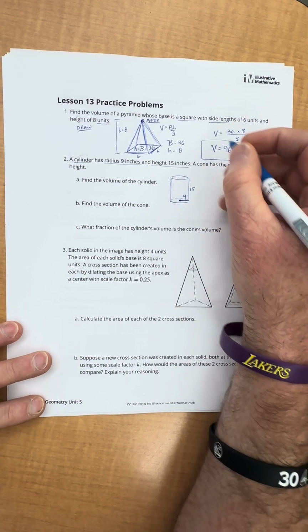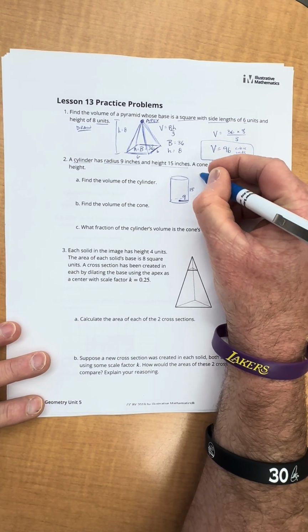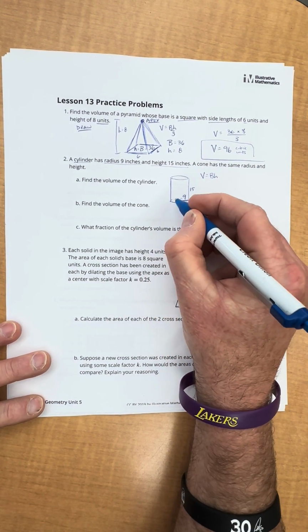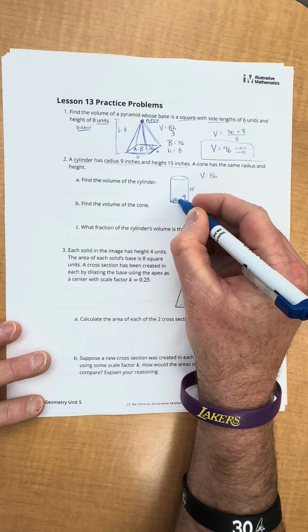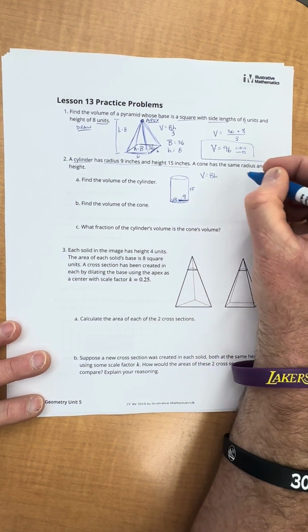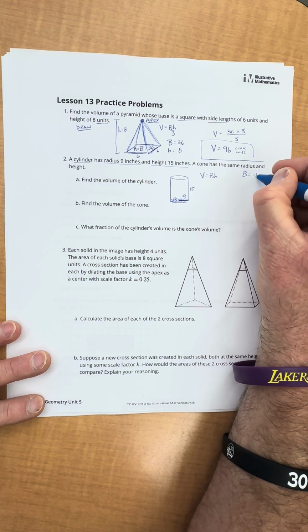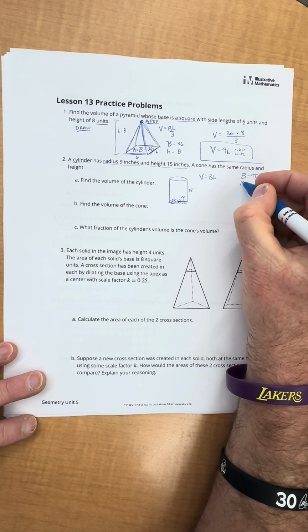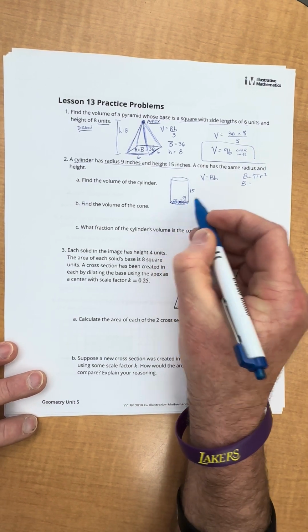Now the cylinder is just simply base times height. Now the base right here, big B, is the area of this circle. A circle has area pi r squared. So big B is the area of the circle.